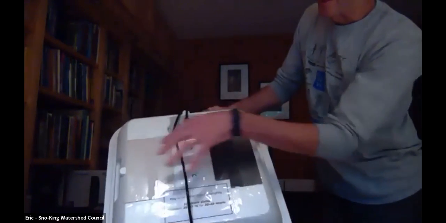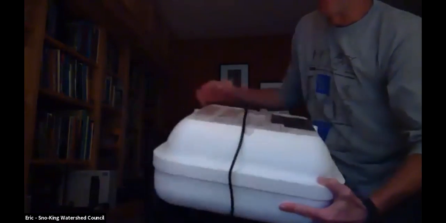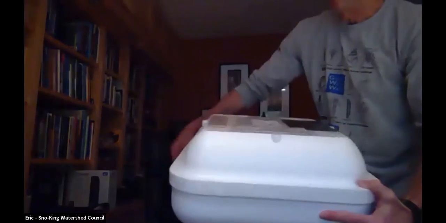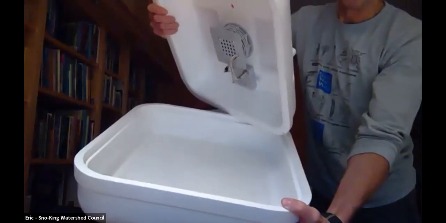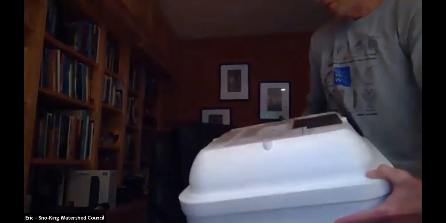It comes with windows. It's an egg incubator, but basically it's got a thermostat. And so we just plug this thing in, open it up, and put our dishes inside of it. And then what's nice about this is you can program in, and we pre-program these with the set temperature.